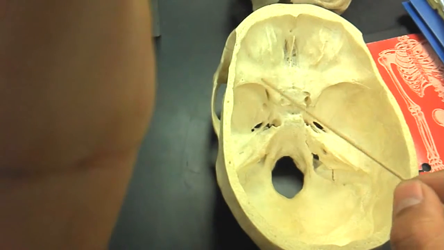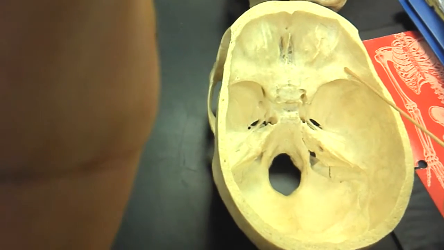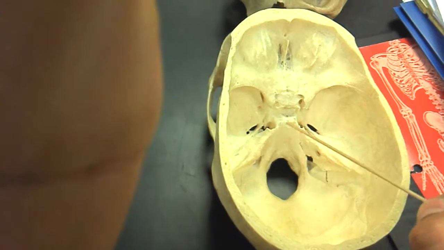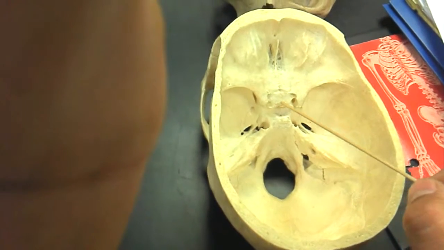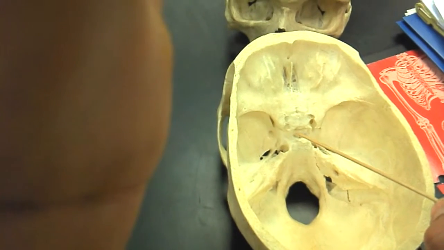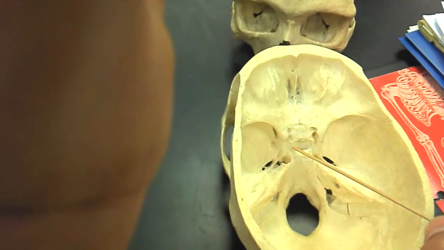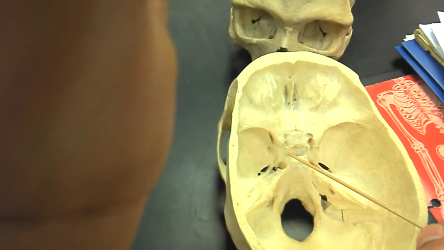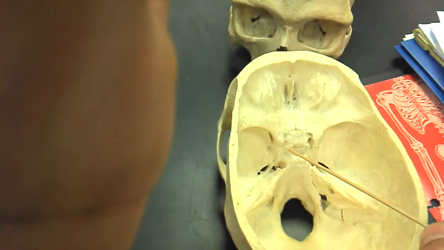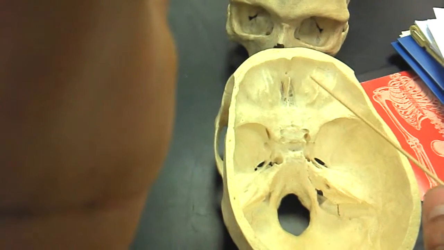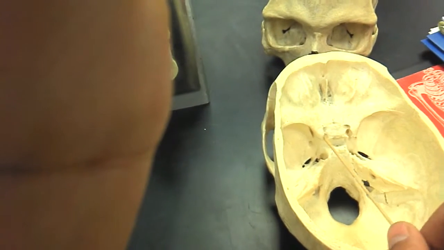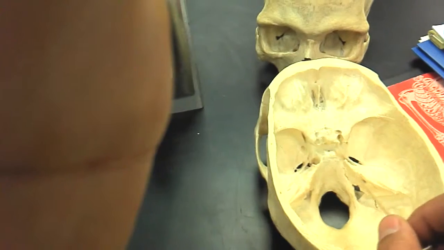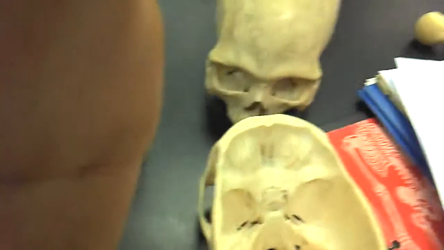On the sphenoid bone, found on this model, it has 2 wings, which we don't need to know, but we do need to know that this wing and this wing make the sphenoid bone. And we need to know the structure called the sella turcica. Sella, S-E-L-L-A, turcica, T-U-R-C-I-C-A. And optic foramen or optic canal is these 2 little holes, which allow the optic nerve to pass through to the brain.